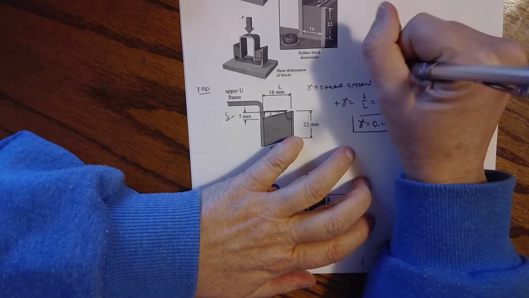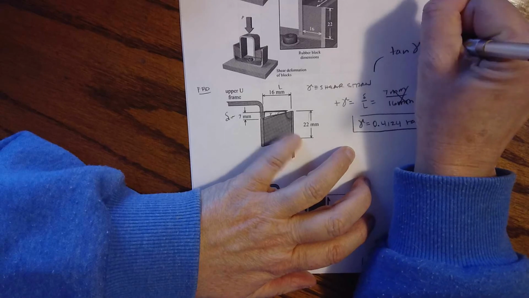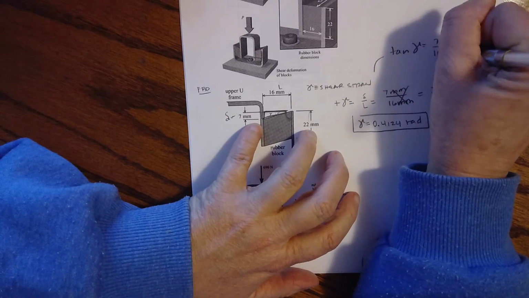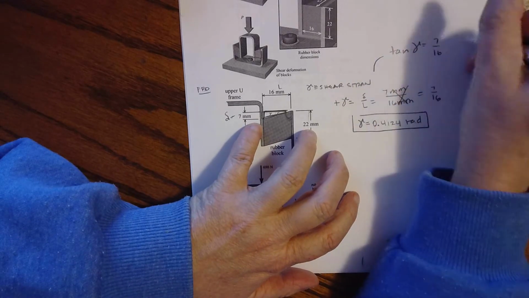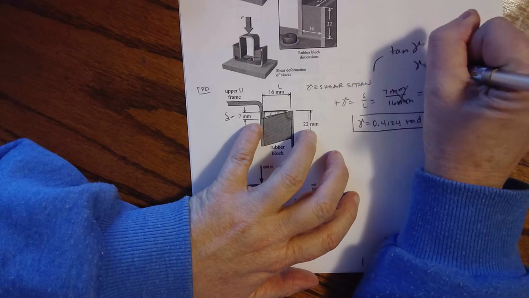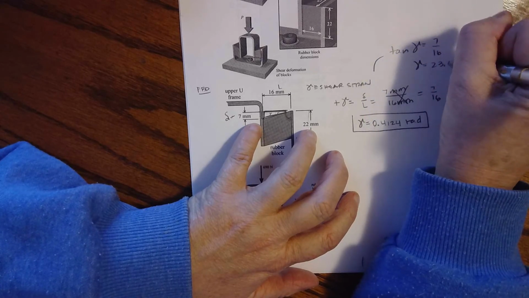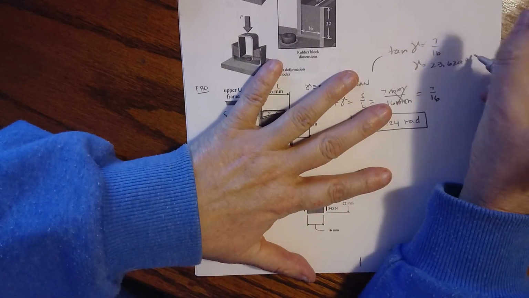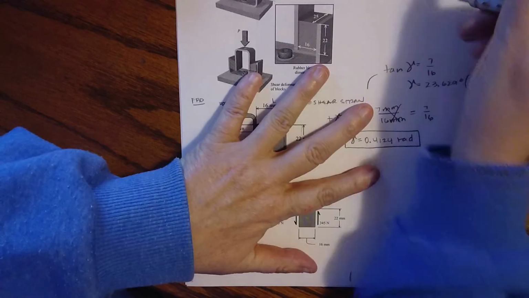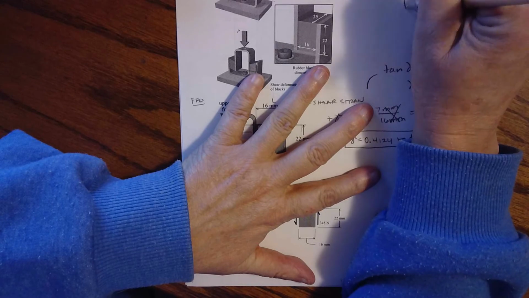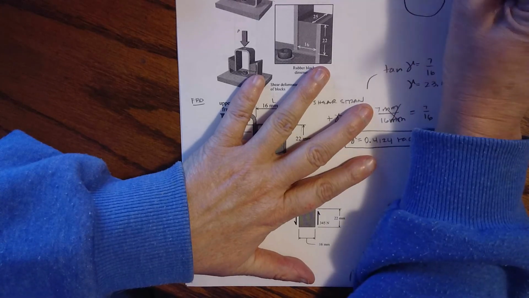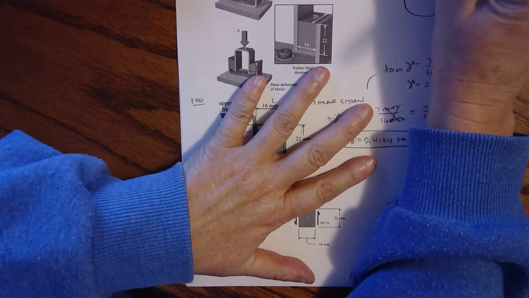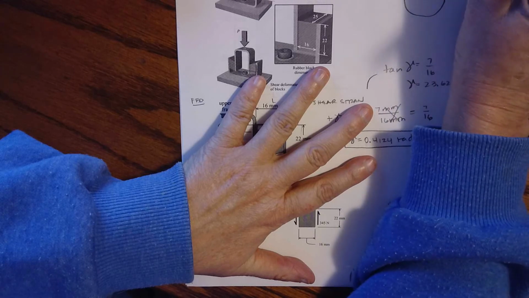If you wanted, you could also say tan gamma equals 7 over 16, and then take the inverse tan, and we find that gamma is 23.629. Remember, this is degrees. How do I get from degrees to radians? Well, I just remember, here's my circle. If this is my circle, then the whole thing around is 2 pi.